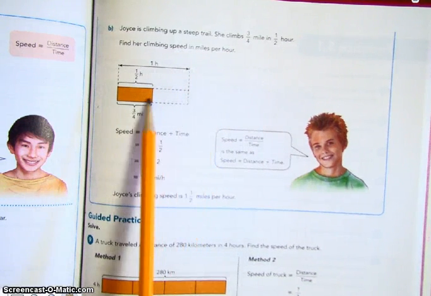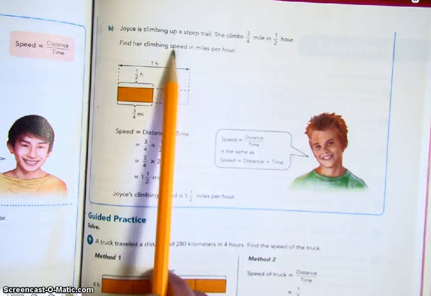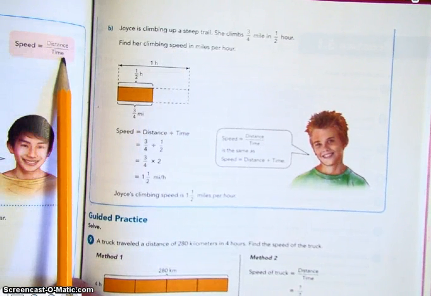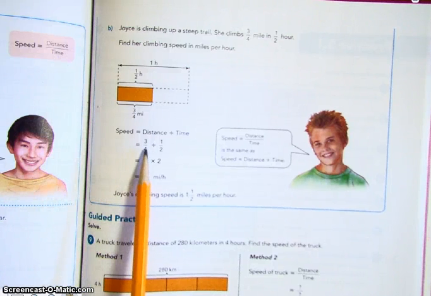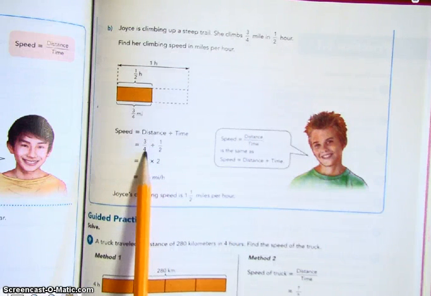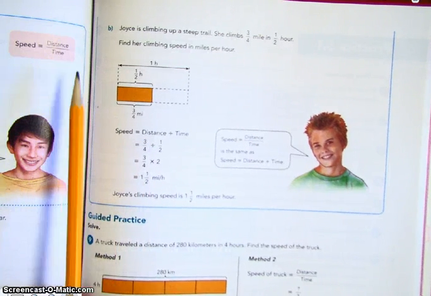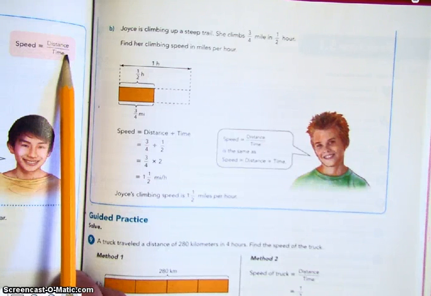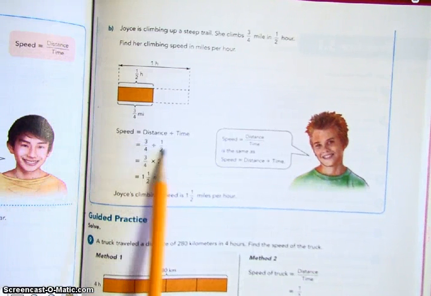So what we're going to do is, it's asking us to find speed. In order to find speed, we put our distance on the top, our time on the bottom. And so if we remember our fractions multiplying and dividing, we put our distance first, because if we write it like this, but then we decide, I don't want to write it on top of each other here, I'm just going to write it straight across.